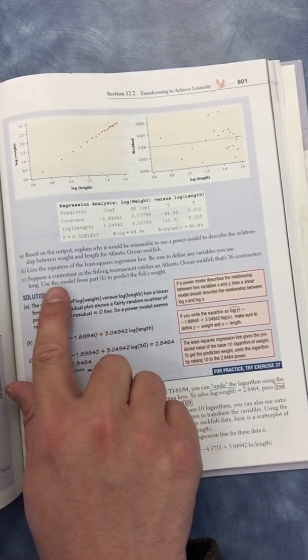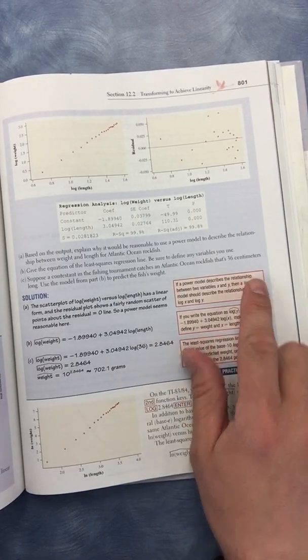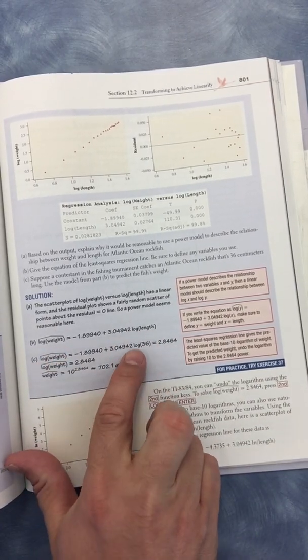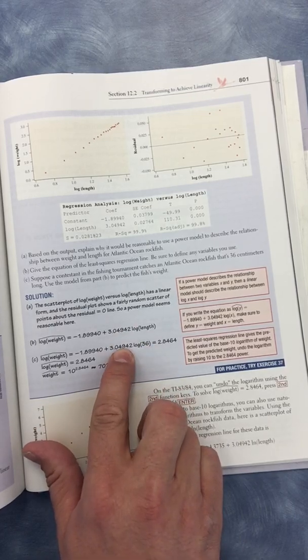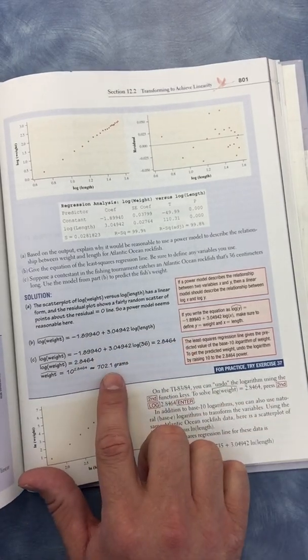Okay, and then they say, suppose a contestant in the fishing tournament catches an Atlantic Ocean rockfish that's 36 centimeters long. How are we going to find its weight? Well, you put 36 centimeters in here, and what happens is you take the log of 36, multiply it by 3.04942, and then subtract 1.8999940, and you get 702.1 grams. All right, log of both sides straightens out your data.